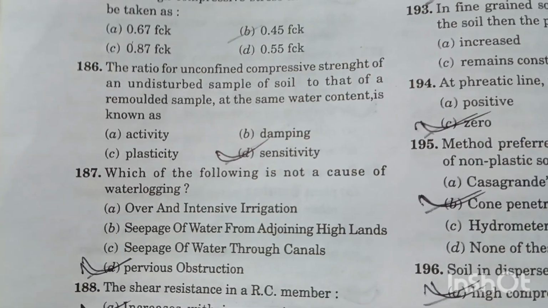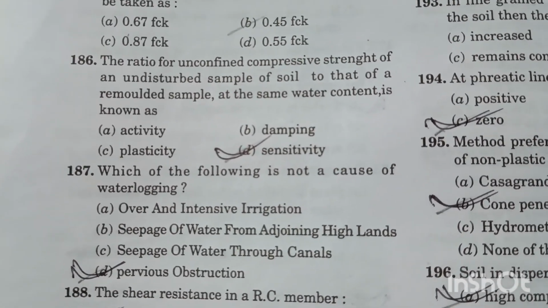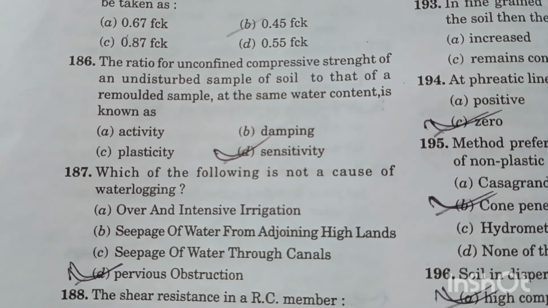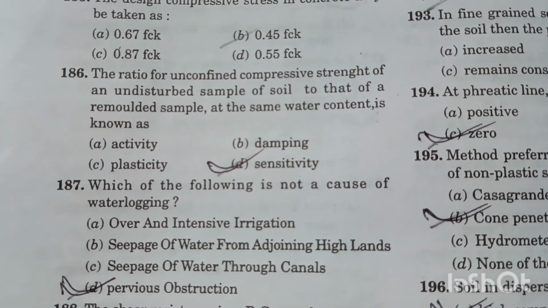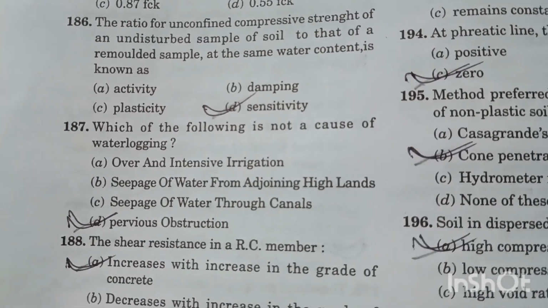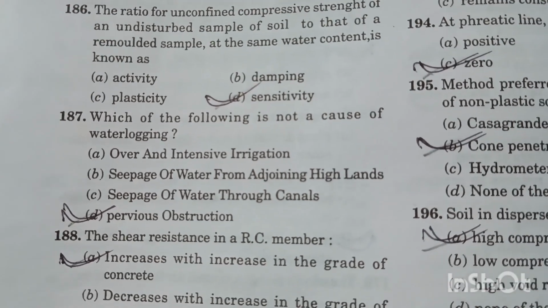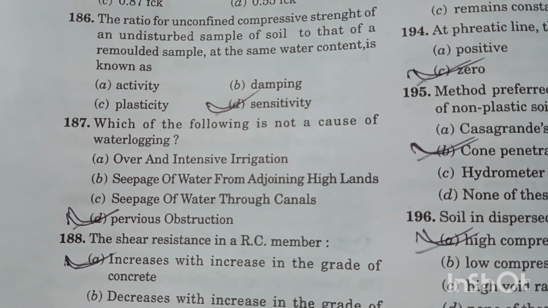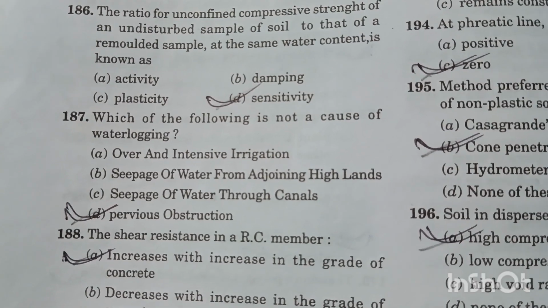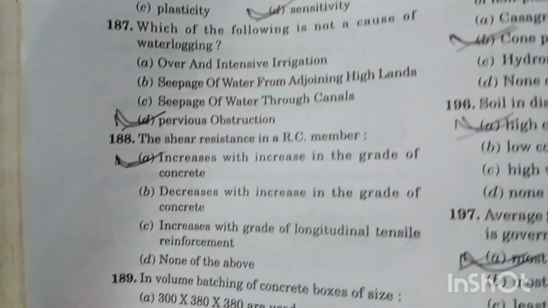Question number 186. The ratio of unconfined compressive strength of an undisturbed sample of soil to that of a remolded sample at the same water content is known as sensitivity of clay. Option D is the right answer. Question number 187. Which of the following is not a cause of waterlogging? Over and intensive irrigation, seepage of water from adjoining highlands, seepage of water through canals. No. Pervious obstruction is the right answer. Option D is the right answer.